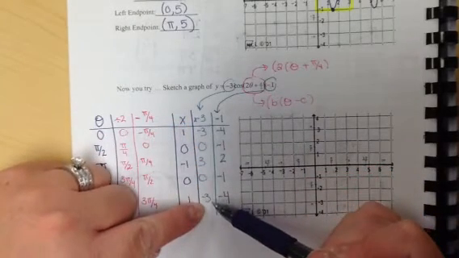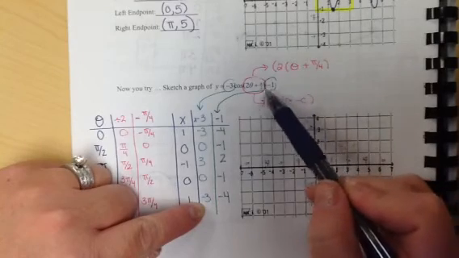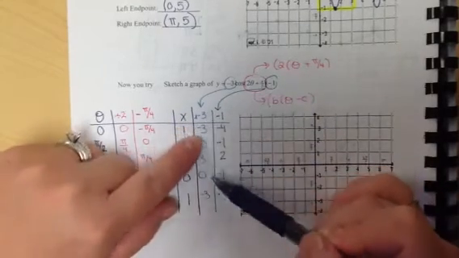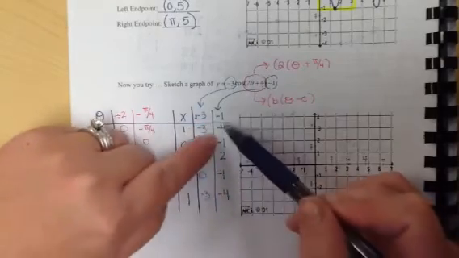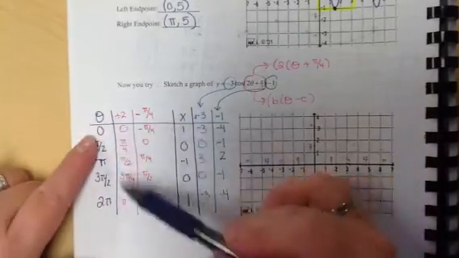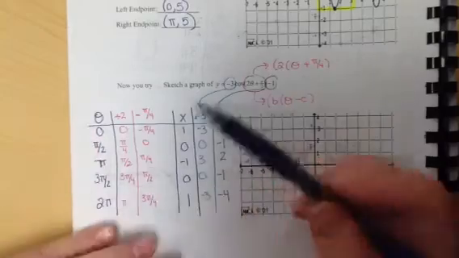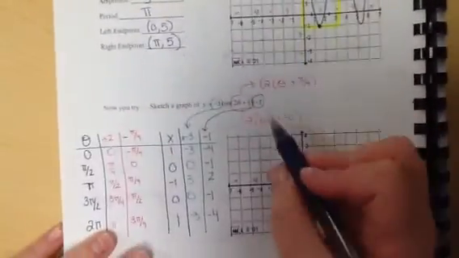in my tealy color. And then I subtracted 1 from all of my teal colored numbers because it got shifted down 1. So these are what I'm going to plot on my y-axis. It's this pink stuff that's going to be confusion, and here's why. I had you add parentheses up top for this reason.